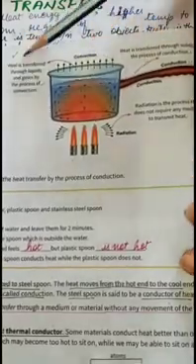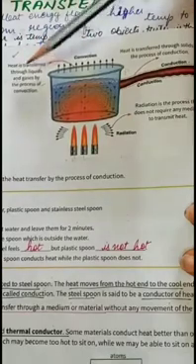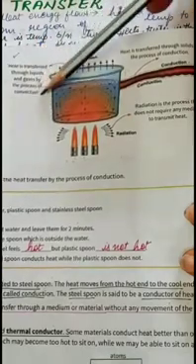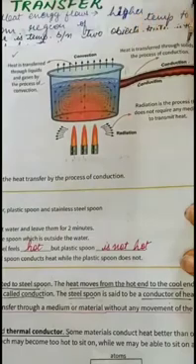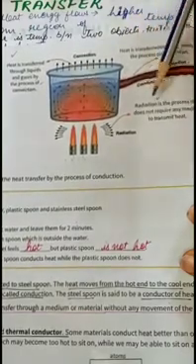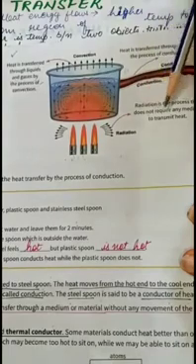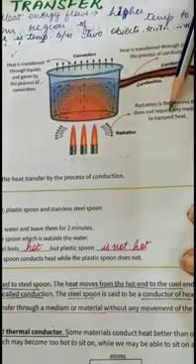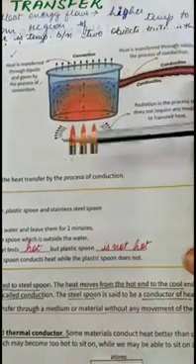Heat is transferred through liquids and gases by a process called convection. Heat is transferred through solids by the process of conduction, and radiation is the process that does not require any medium to transmit heat. Now let us try this activity.